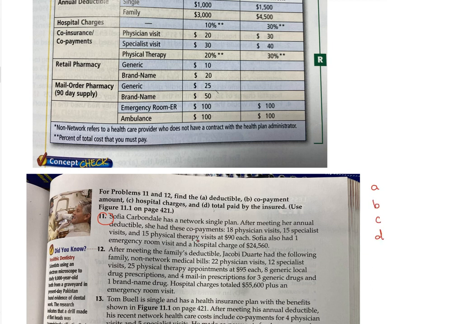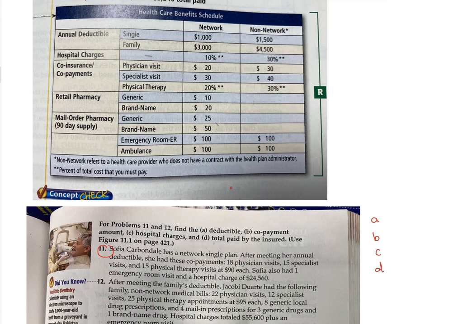And it says Sophia Carbondale has a network single plan. And that would then be, I'm going to circle stuff if my pen will work, single and in network. So I'll be looking at this column here.